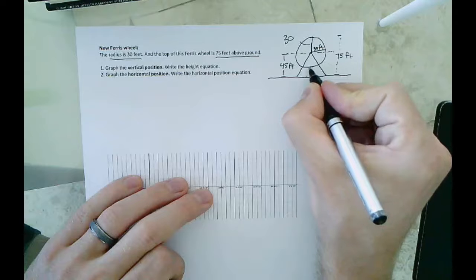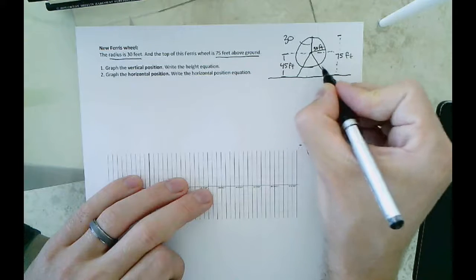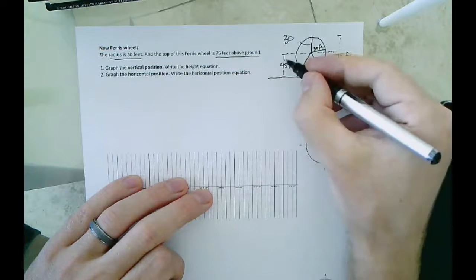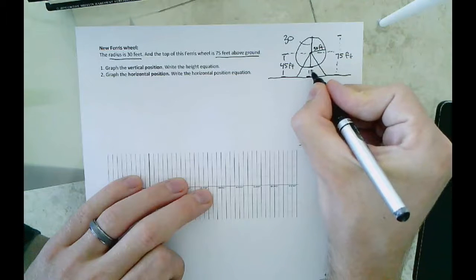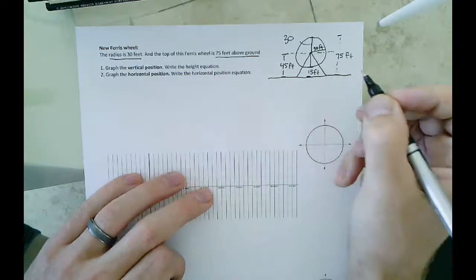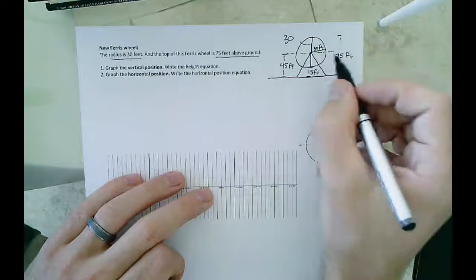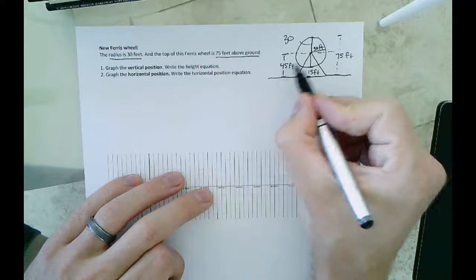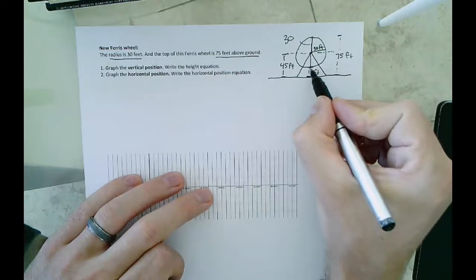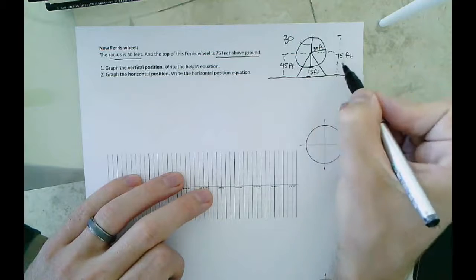And just for good measure, I'd like to know what this distance right here would be. If this thing is 45 feet and the radius is 30, I think I have 15 feet from the bottom of the wheel. So I now know the distance from the ground to the center of the wheel is 45, the distance from the ground to the bottom of the wheel is 15, and ground to the top of the wheel is 75.